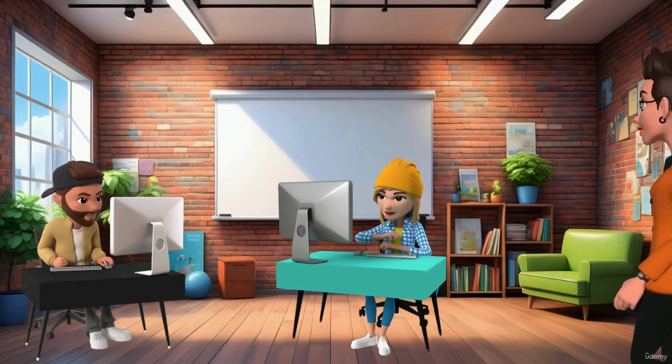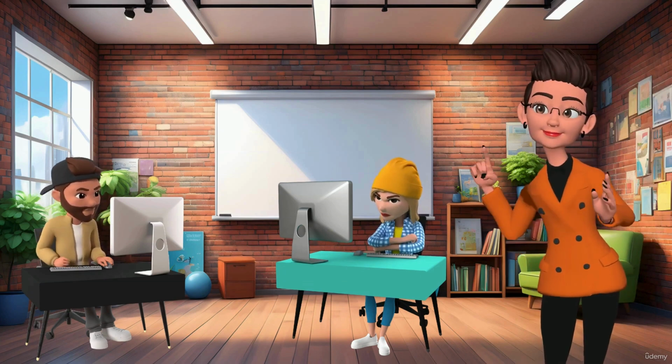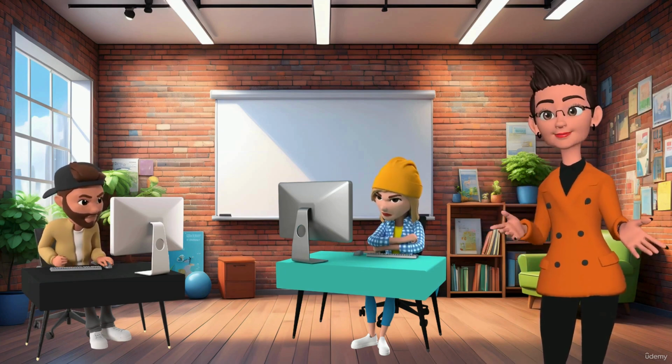Ever feel like there aren't enough hours in the day to get everything done at work? Let's explore some simple strategies to boost your productivity.